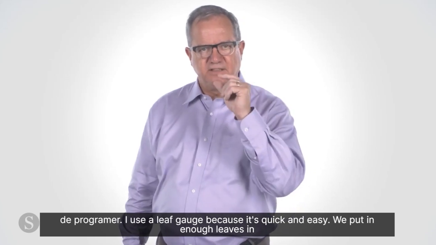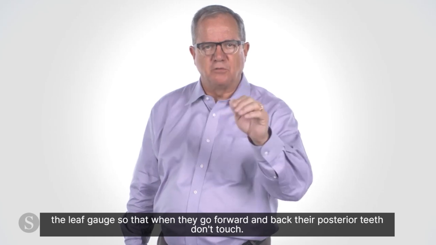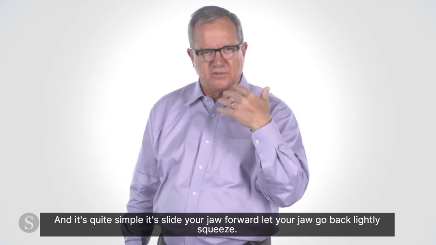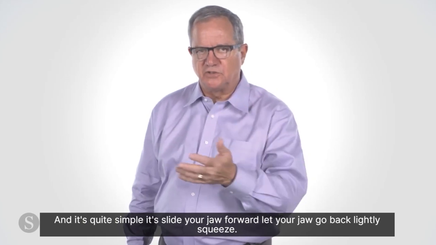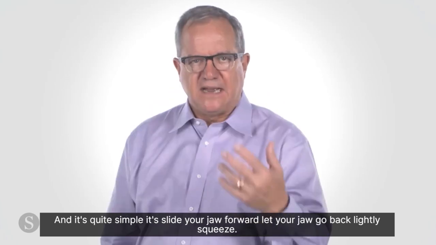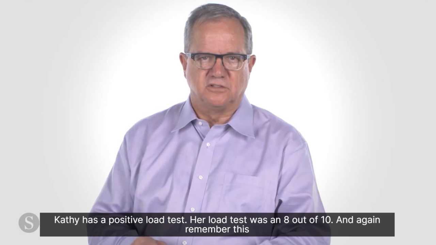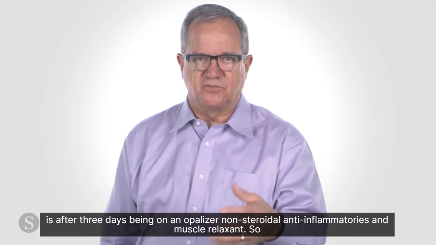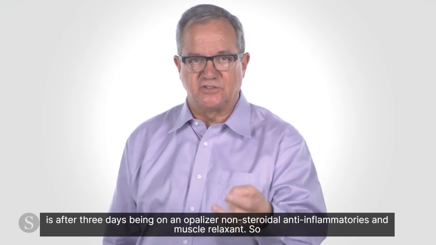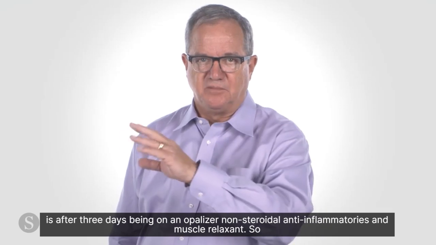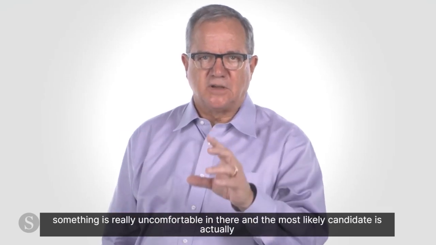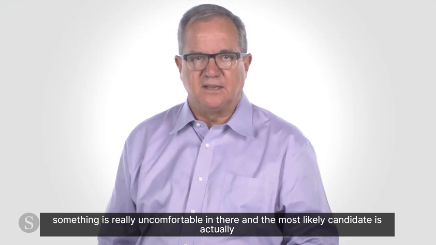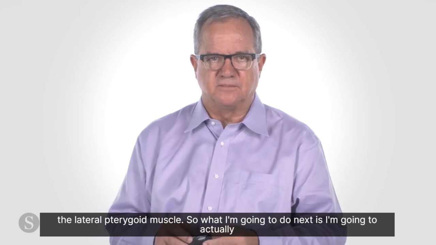We put in enough leaves in the leaf gauge so that when they go forward and back, their posterior teeth don't touch. And it's quite simple. Slide your jaw forward, let your jaw go back, lightly squeeze. Kathy has a positive load test. Her load test was an 8 out of 10. And again, remember, this is after 3 days being on an aqualizer, non-steroidal anti-inflammatories, and muscle relaxant. So something is really uncomfortable in there, and the most likely candidate is actually the lateral pterygoid muscle.